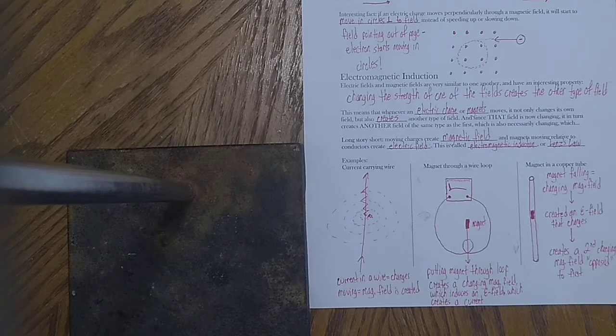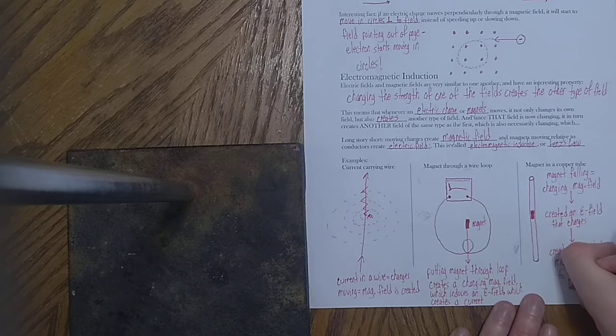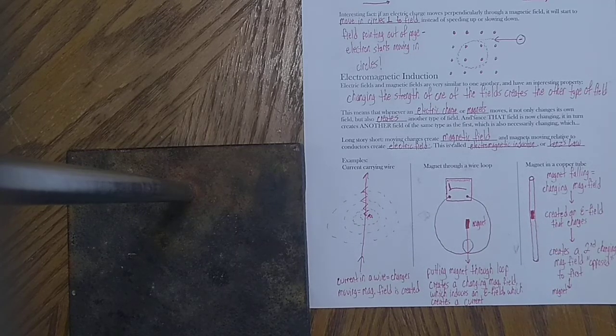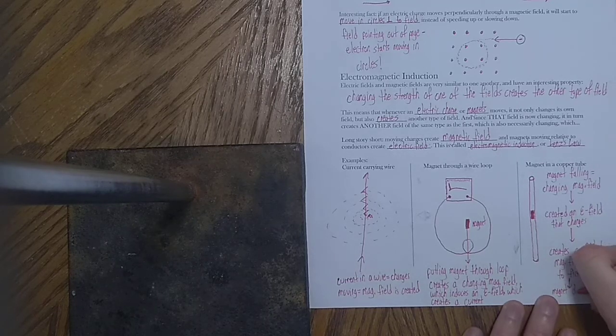But what ends up happening is that you have this fall at a much, much reduced rate. The magnet doesn't drop as quickly because of this opposing magnetic field that was generated due to the electric field that was generated due to the original changing magnetic field.